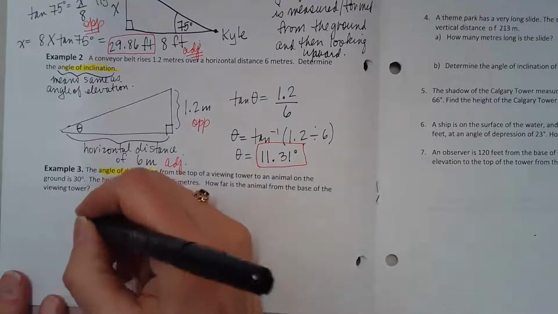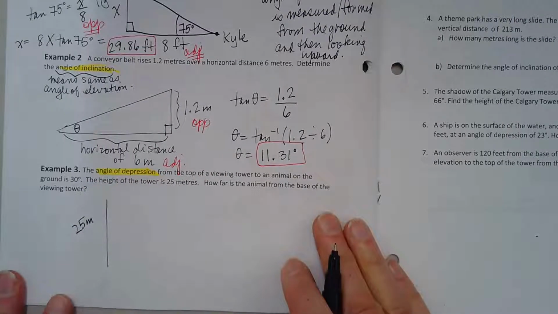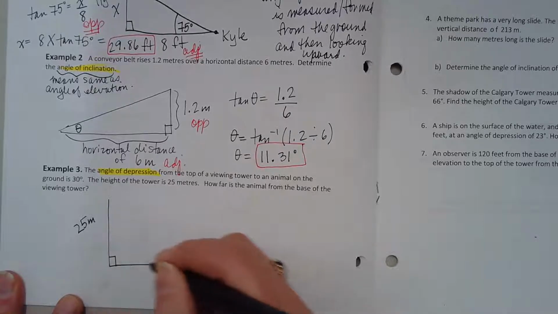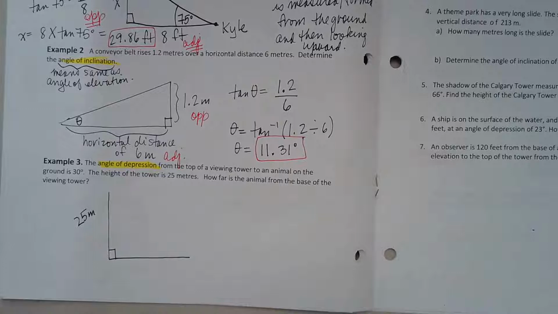The height of the tower is 25 meters, so we know that for sure. Towers are built 90 degrees to the ground. The only structure I can think of that's not 90 degrees is the Leaning Tower of Pisa in Italy. Every other building is built 90 degrees.